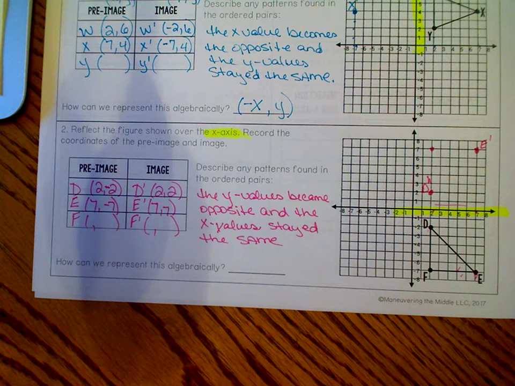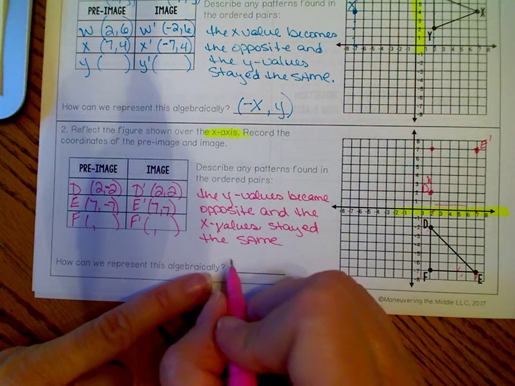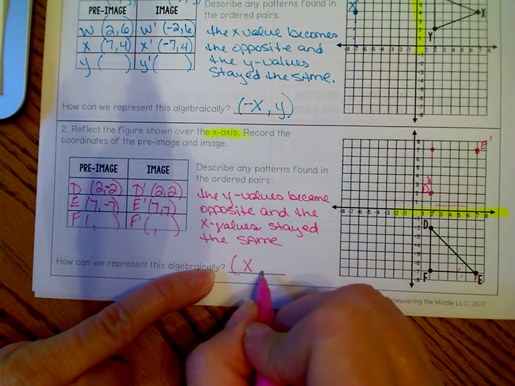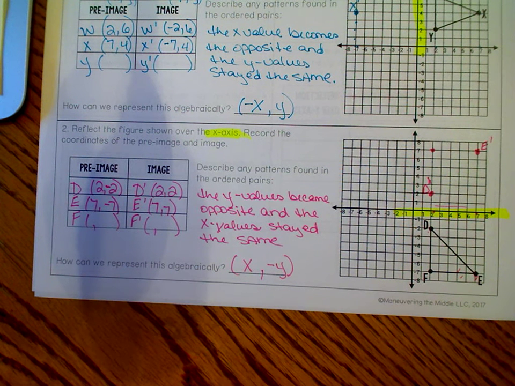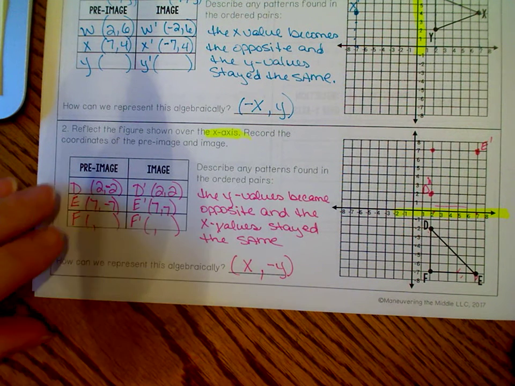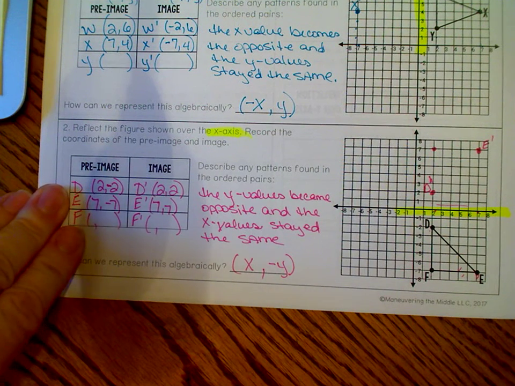So we can write the algebraic expression. X stays the same, your y changes. Okay, so your y changes and your x stays the same.